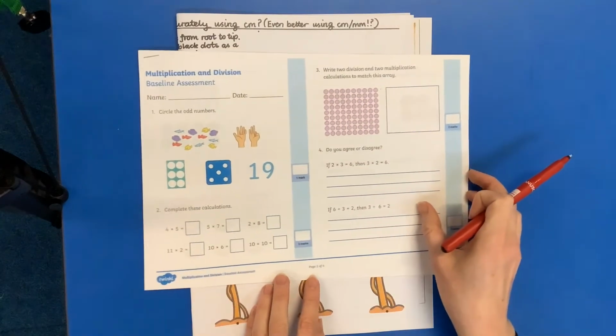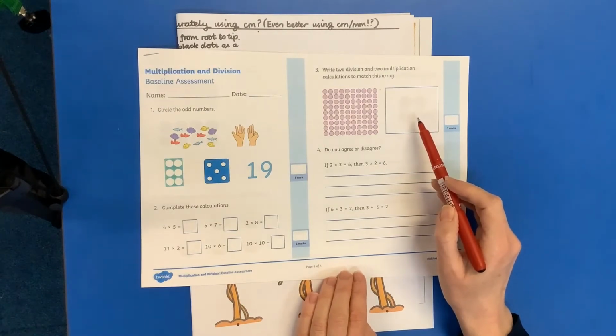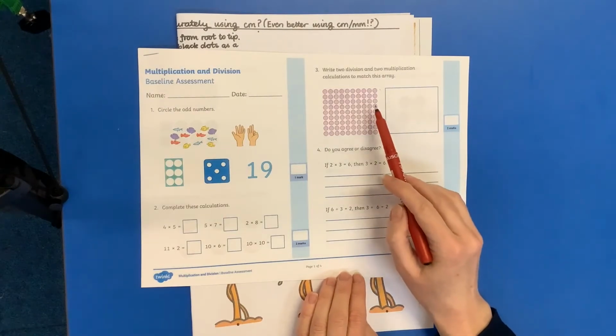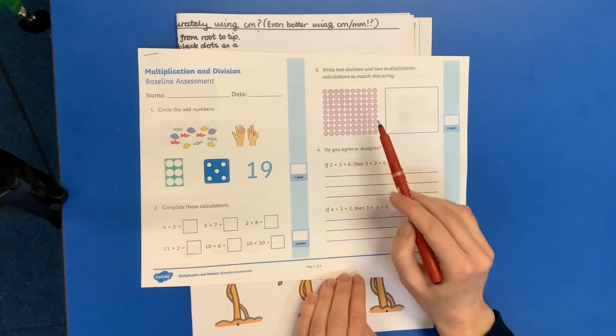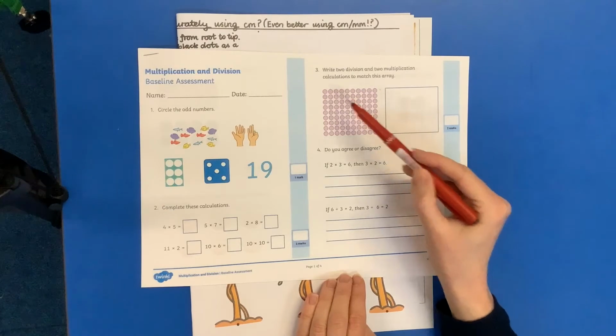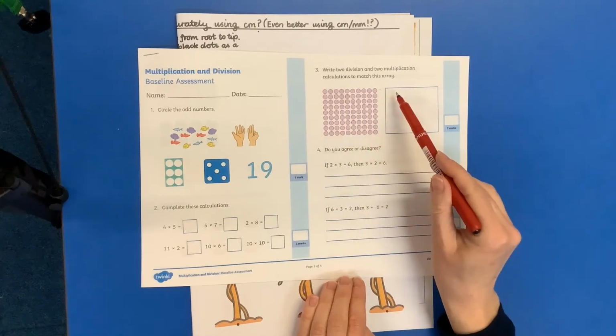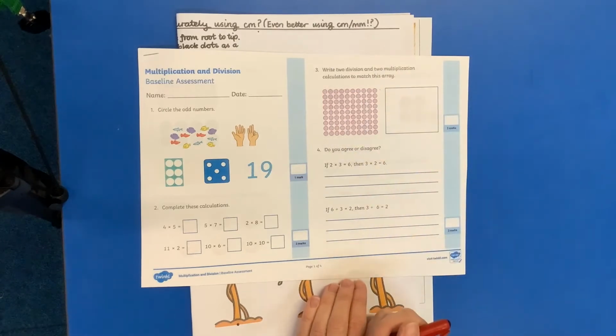Okay. Now, this should be lovely and easy because it's what we do with our fact of the day every day. Can you write 2 division and 2 multiplication calculations to match this array? So you are going to have to count very carefully to make sure you've got the right number in the group and how many groups you've got.